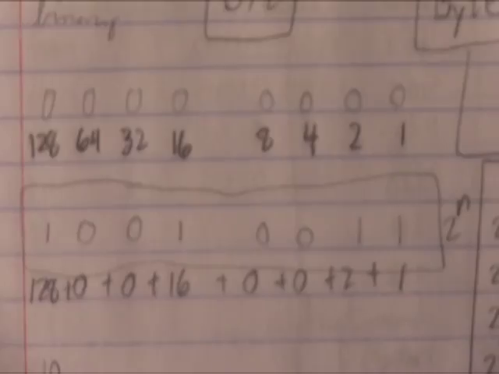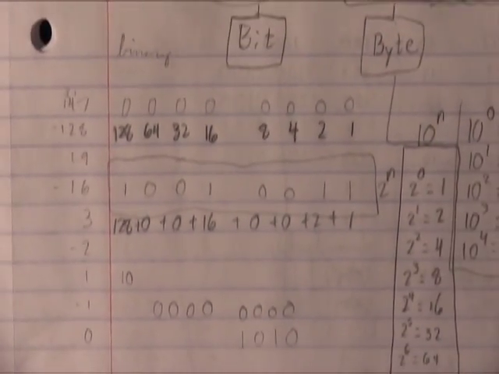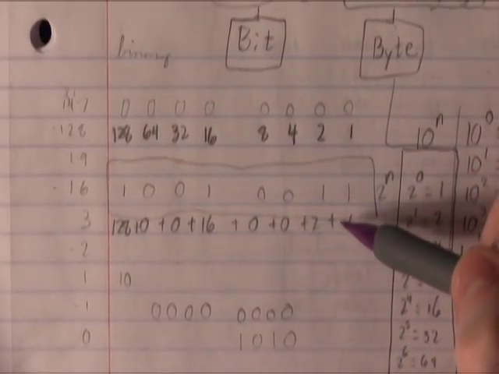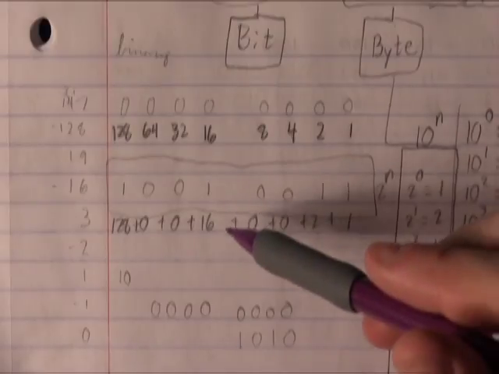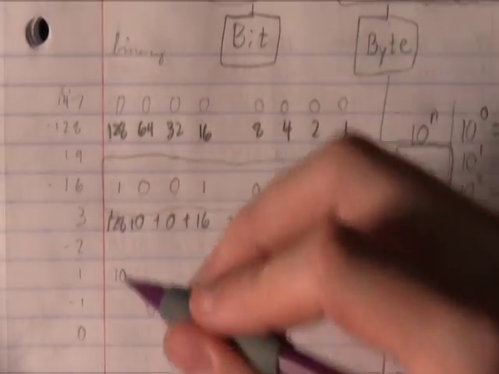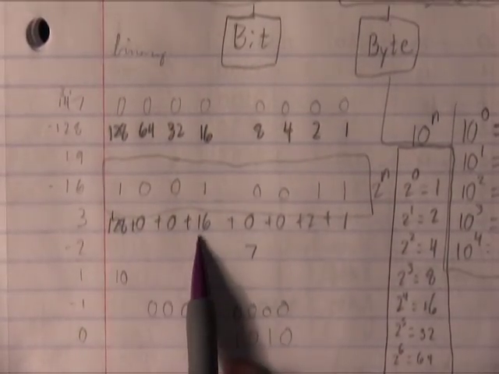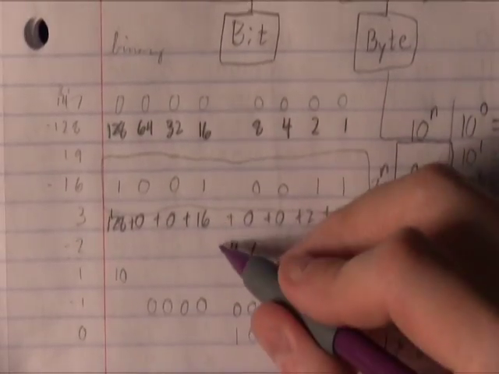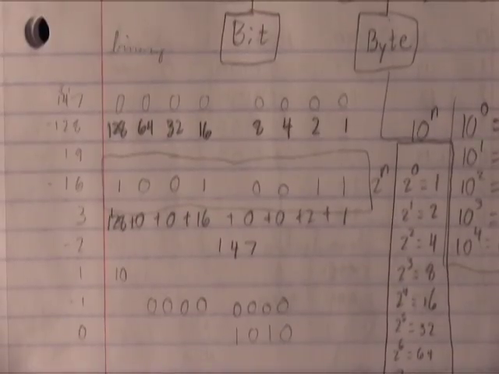So, this number, I'm going to zoom out a little because it hasn't focused. It's 128 plus 16 plus 2 plus 1. Let's see. 8 plus 2, that's 10. So 6, 7. That leaves us 7. Carry a 1 over there. So 2, 3. And then 4 in the tens place. And then 1 in the hundreds. 1, 4, 7.